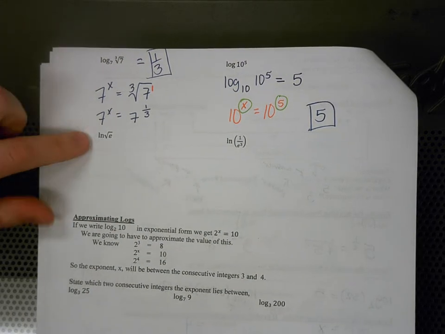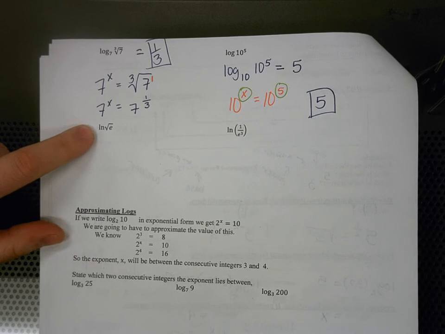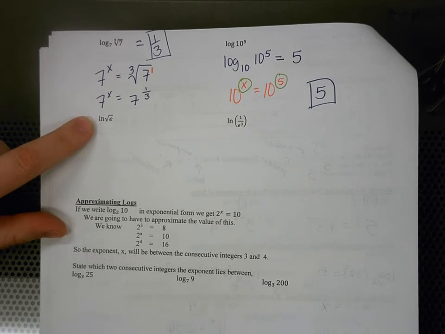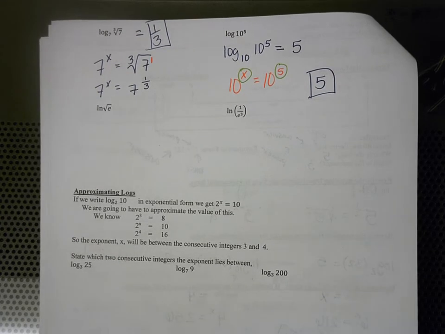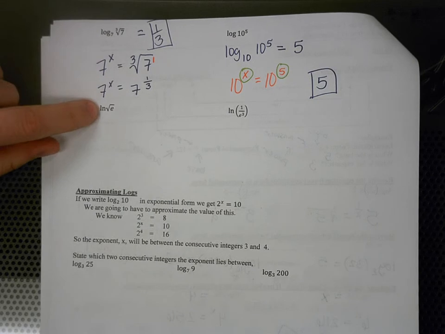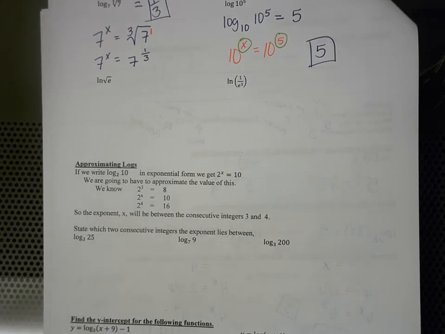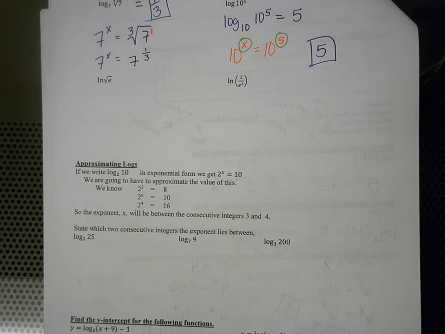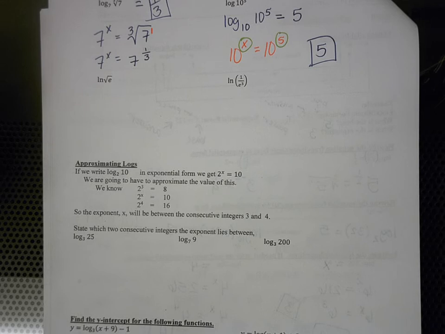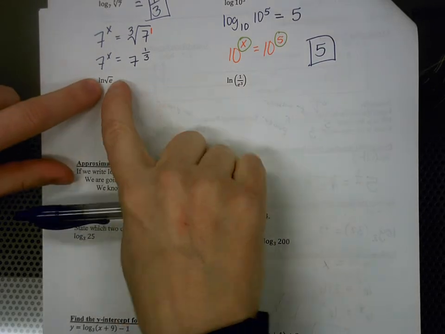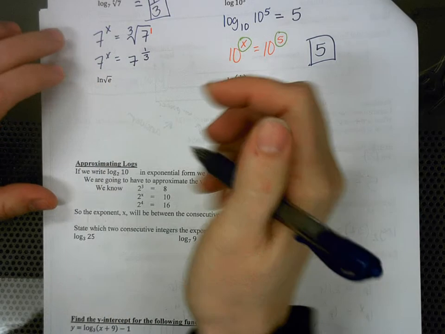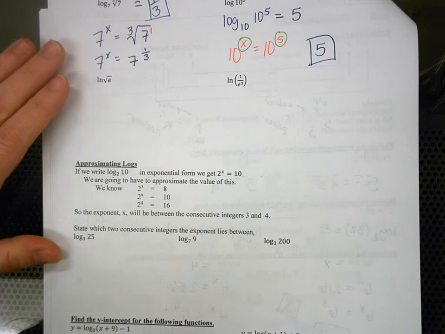This is something new that we haven't seen before. You see this ln? That is called the natural log, and that's what you should state it as. Natural log has a base of a specific constant that you can find on your calculator called e. So first of all, let's label some information that's new to us here.